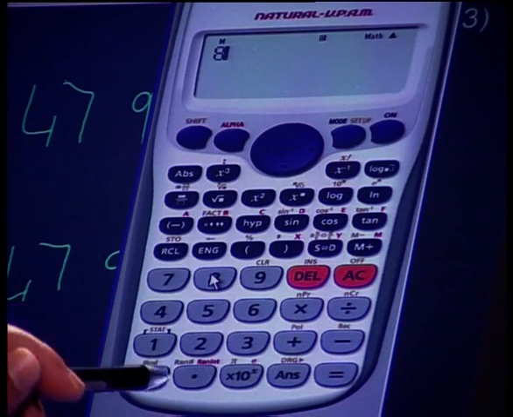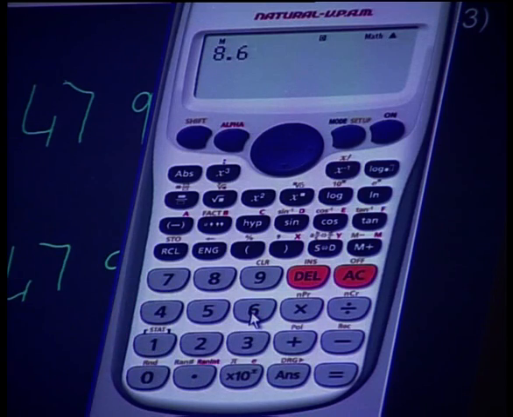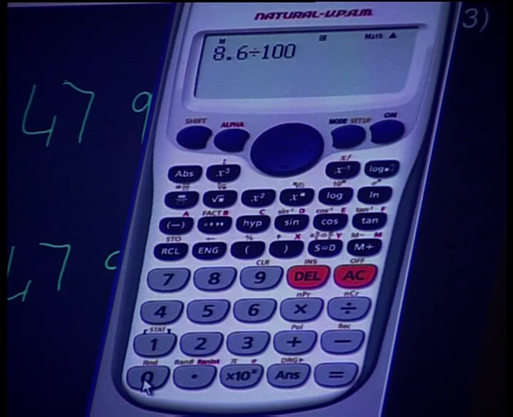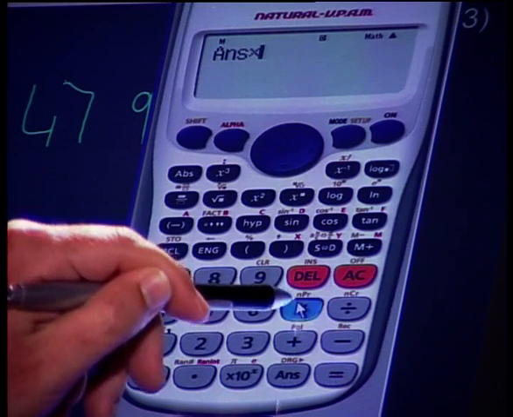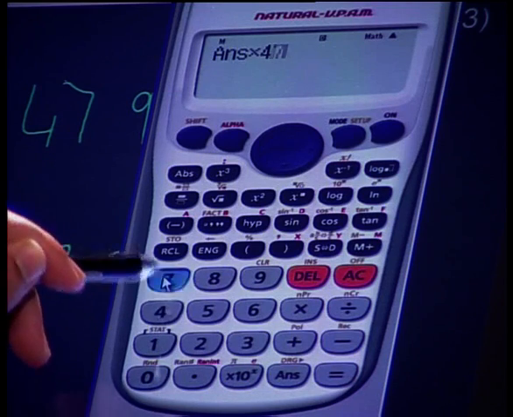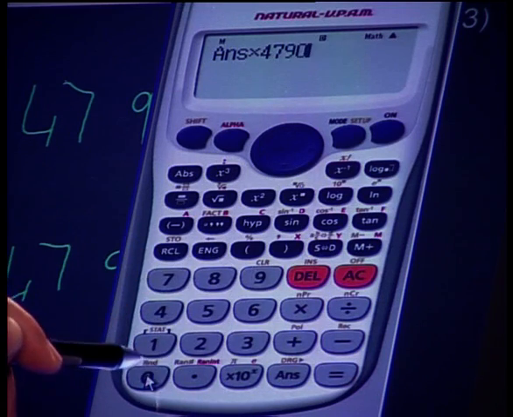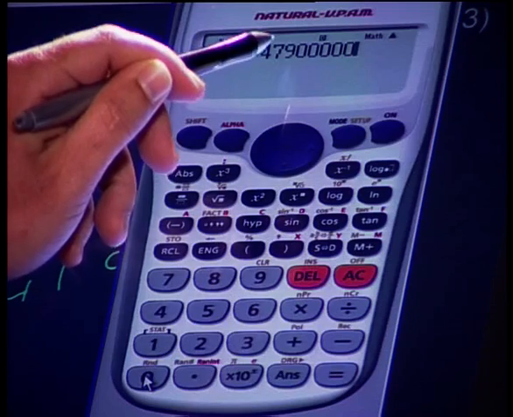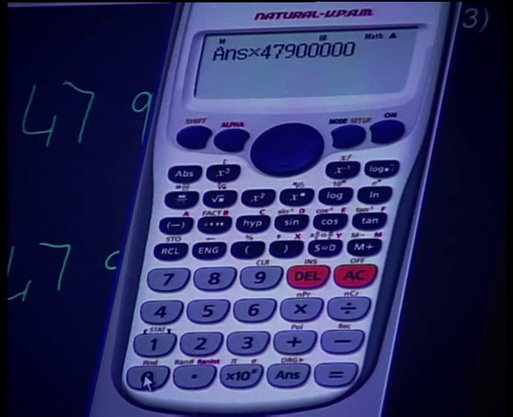So we'll type in 8.6, and to find percent, remember, we can either divide by 100, or if your calculator has a percentage button, just press it. So there we go, that's 86 divided by 100, that's 8.6%. Now we must take that value and multiply it by the 47,900,000. When you've got so many zeros, make sure that you actually put in all the zeros. 47,900,000.